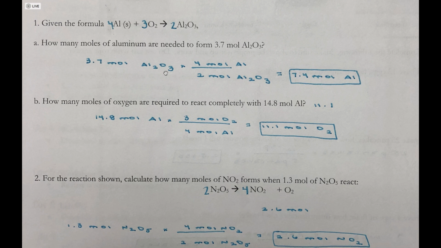You can go from moles of aluminum oxide directly into moles of O2, or you could go from moles of aluminum into O2 or O2 into aluminum. You just have to be using these coefficients. So it's not like you have to go from moles of this into moles of that into moles of that. No, it should only be one step no matter which elements or compounds you are using. Okay, that's it. So you should be working on worksheet 7.1 now.